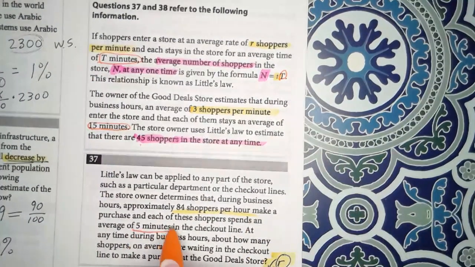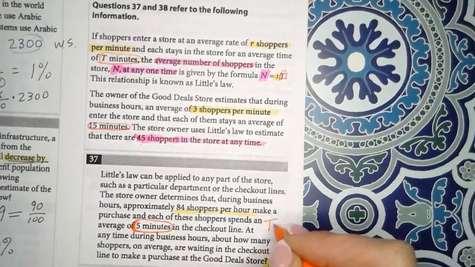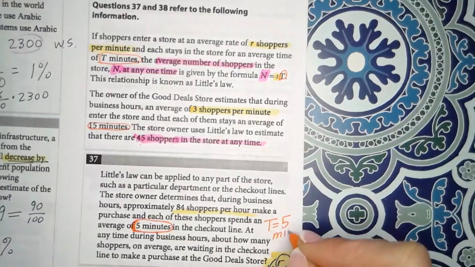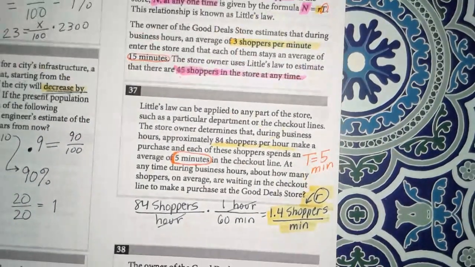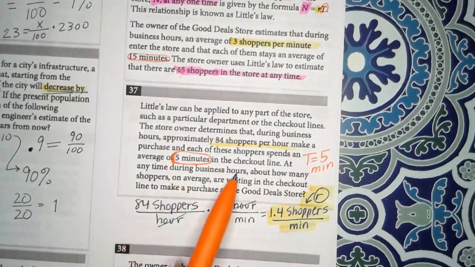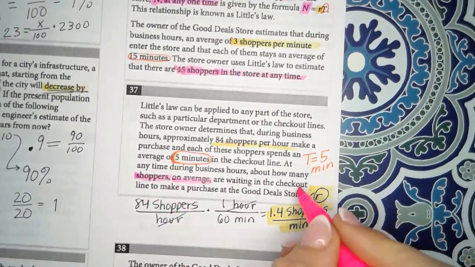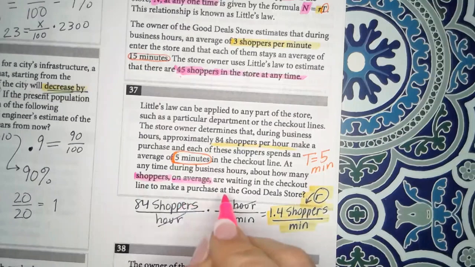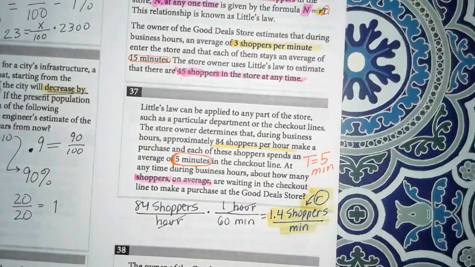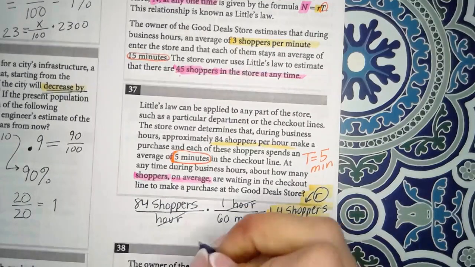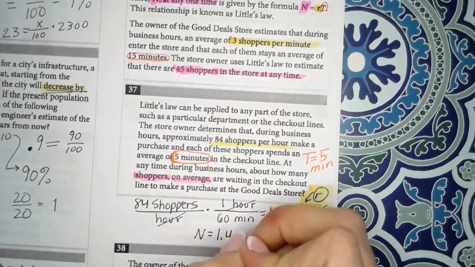Yeah. They said we could apply Little's law to a part of the store, not just the store. So 5 minutes is T. So T equals 5 minutes. That's it. From there, at any time during business hours, about how many shoppers on average are waiting in the checkout line to make a purchase. So what are we solving for? N. Well, all you do is fill it in the formula. That's it. Just 1.4 times 5. So N equals 1.4 times 5.